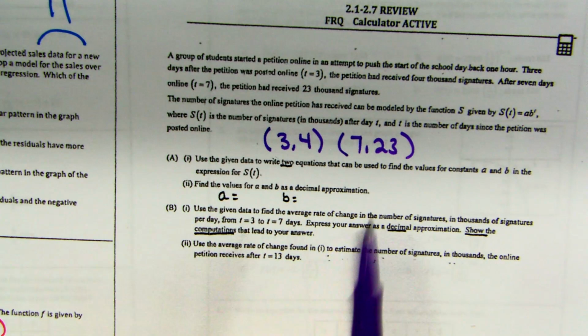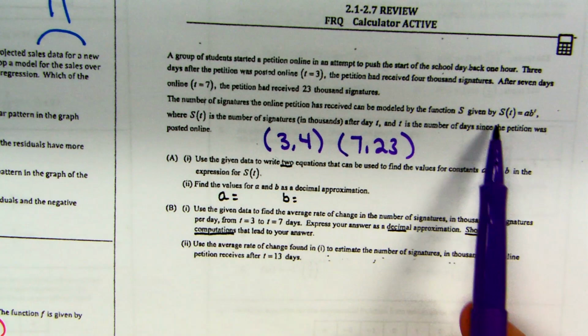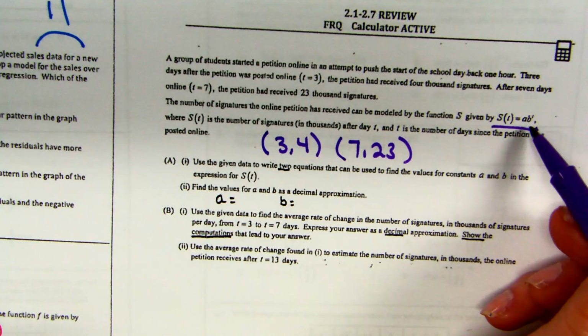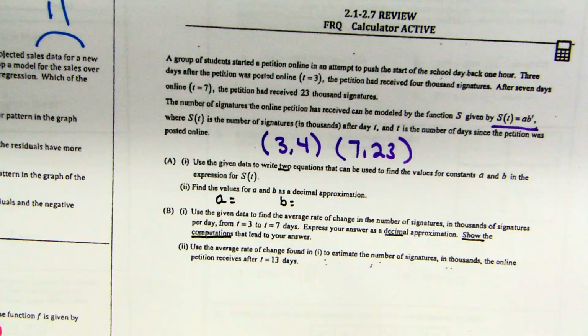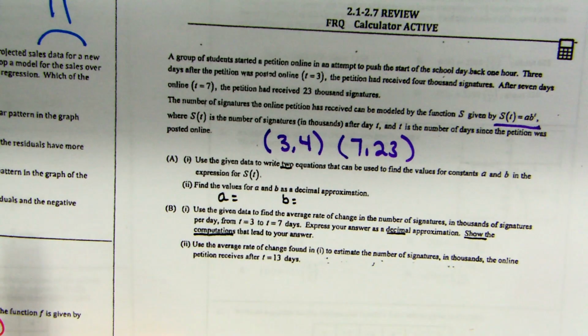Okay? So somewhere in the word problem, you will find 2 points. Shouldn't be too hard. They give you the model. We're in exponentials right now. It's always going to be that on Thursday. It's going to be just like this, just a different scenario. Notice I didn't even read it. All right, use the given data to write 2 equations that can be used to find the values of A and B.